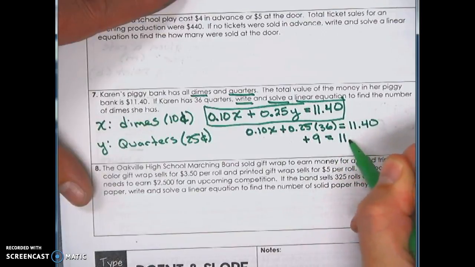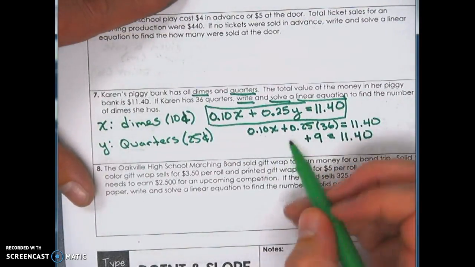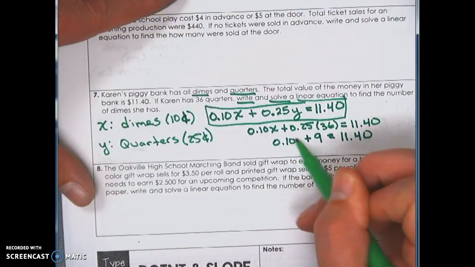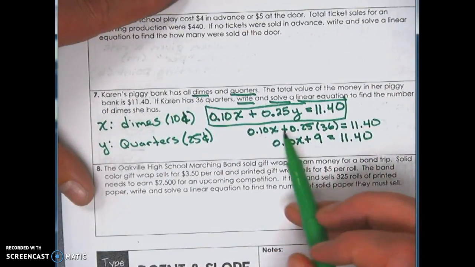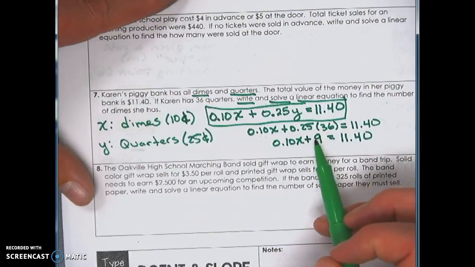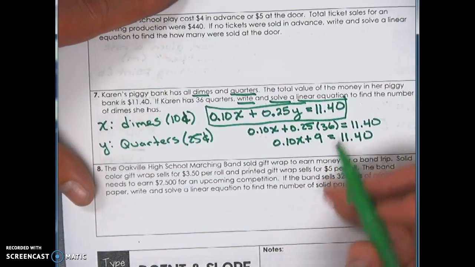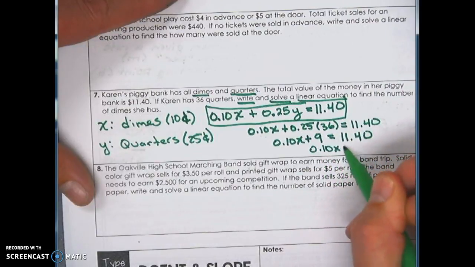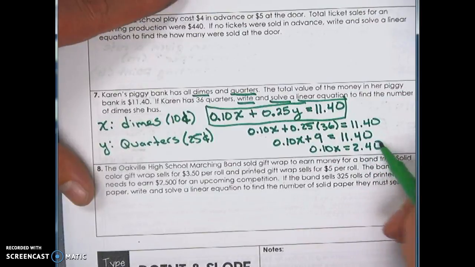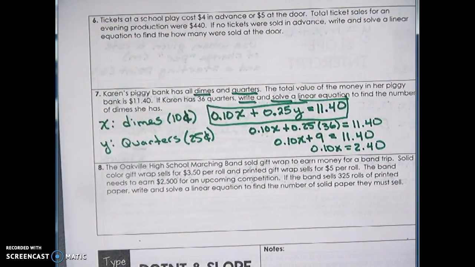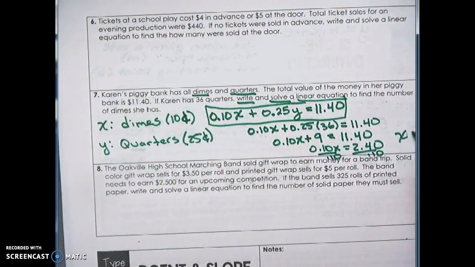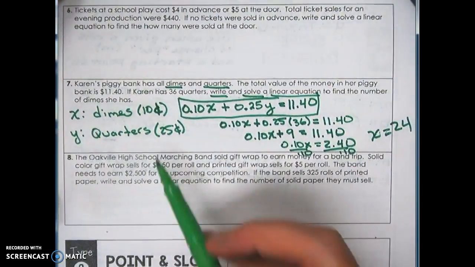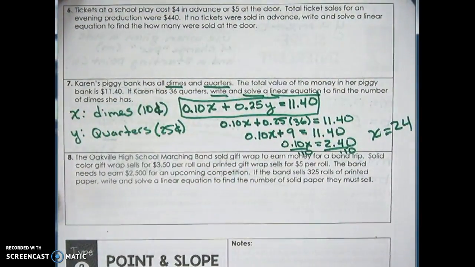So just in quarters, I have $9. In the end, I'm supposed to have $11.40, so that 0.10x must be the remaining money. It's just my dimes. So my dimes plus the money worth of quarters equals my total. I just copied that down. I did the 0.25 times 36, I get the 9, and now I'm solving for X. Farthest away is the 9, so if I subtract 9 from both sides, I get $2.40. I divide that by the 0.10, and I get a value of 24. So I have 24 dimes and 36 quarters, and that's how I get to the total of $11.40.